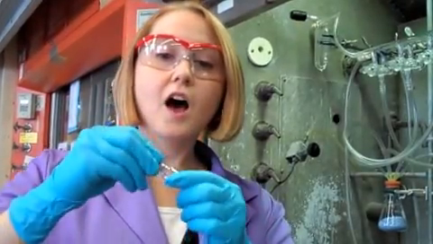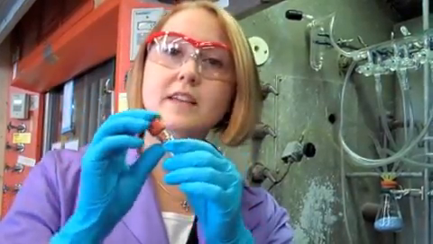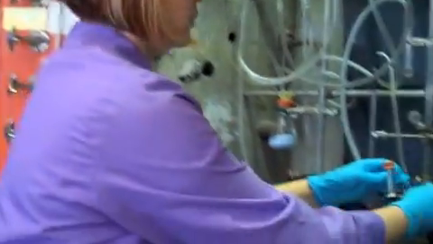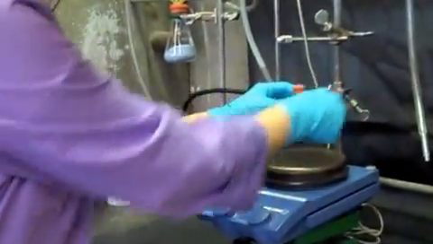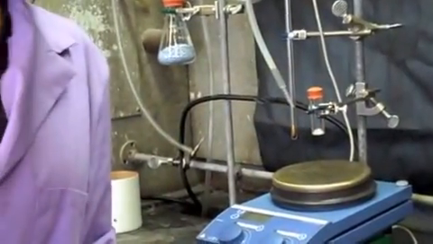First, I'll fit the vial with the septum and we'll clamp it over here. I'll first demonstrate how to purge by vacuum and backfilling with nitrogen. However, this isn't a good method for this particular titration. You'll see why in just a second.